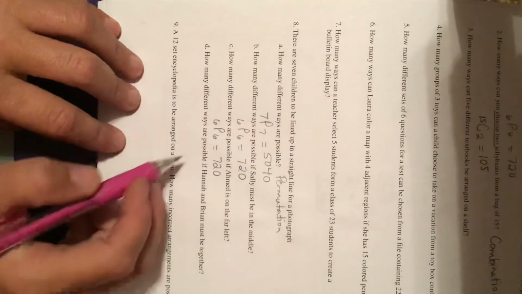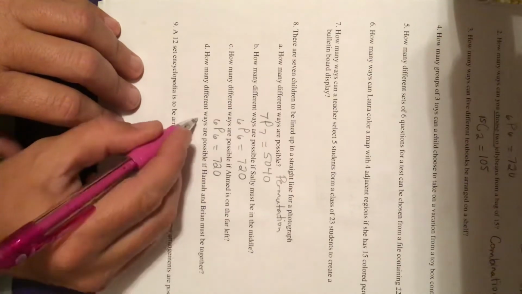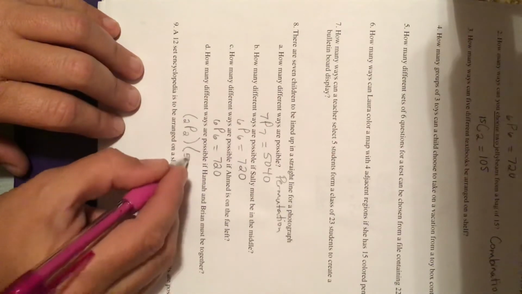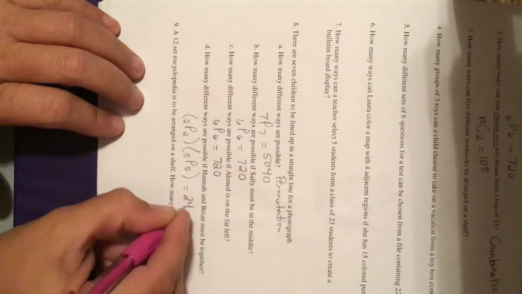And the last part here, how many different ways are possible if Hannah and Brian must be together? So this time you've got 2 people that have to be next to one another. So you've got 2 people that have to be in 2 positions, but then you've got 5 other positions that need to be filled. So that's 2P2 times 5P5. Let's go in our calculator and see what we get this time. And I got 240.